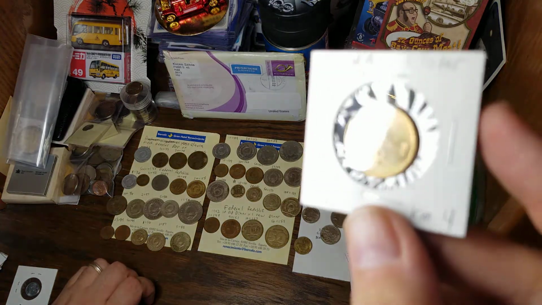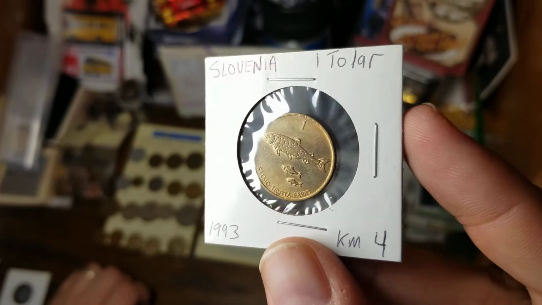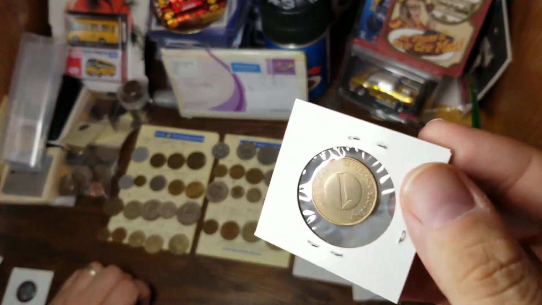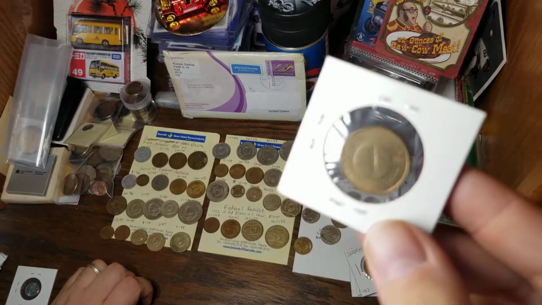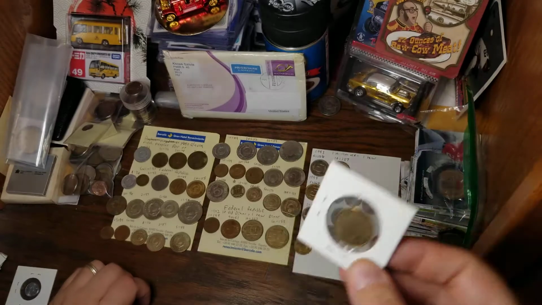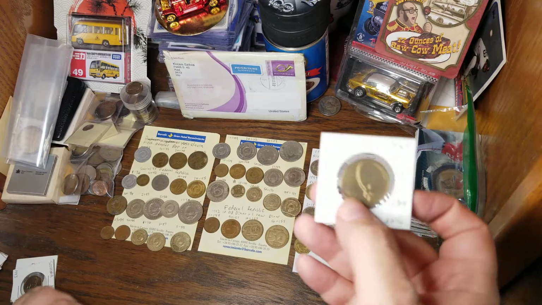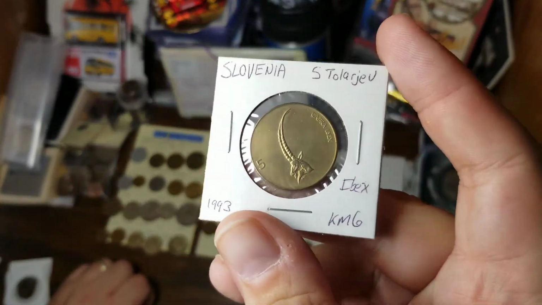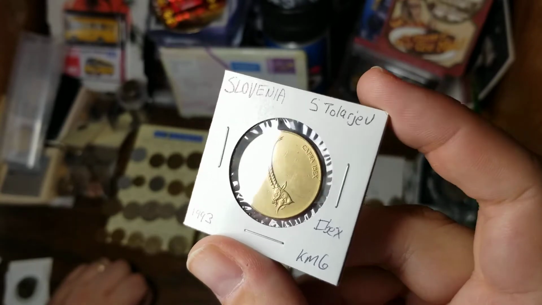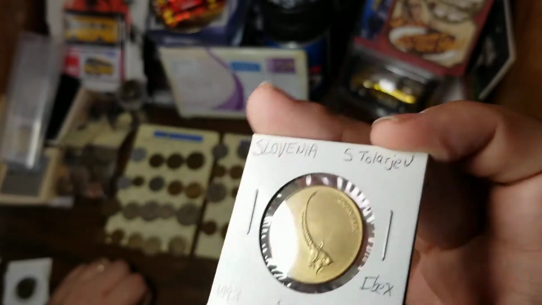Here is the 1 tolar. There's a large fish with a couple of smaller fish on it. And plural of tolar is tolarjev. Here is the 5 tolarjev. And it has an ibex, the Capra ibex on the 5.